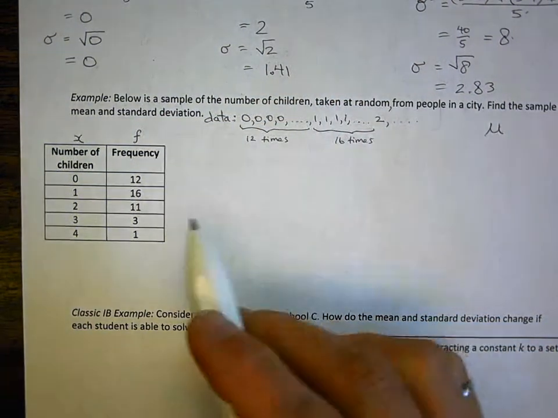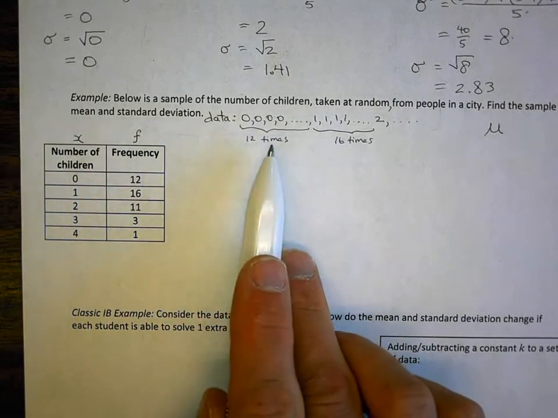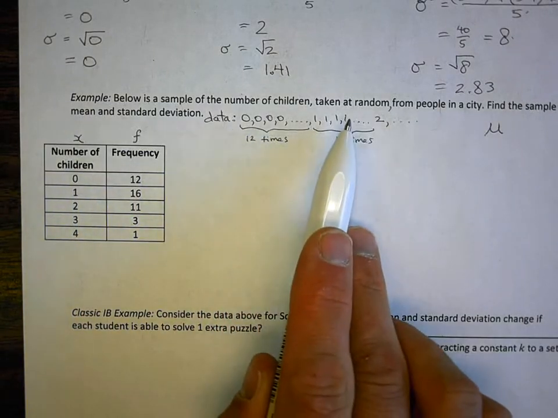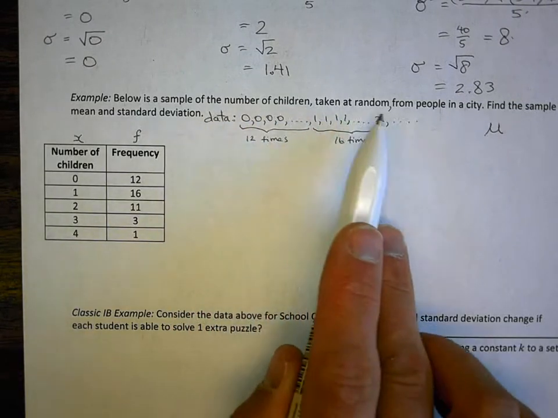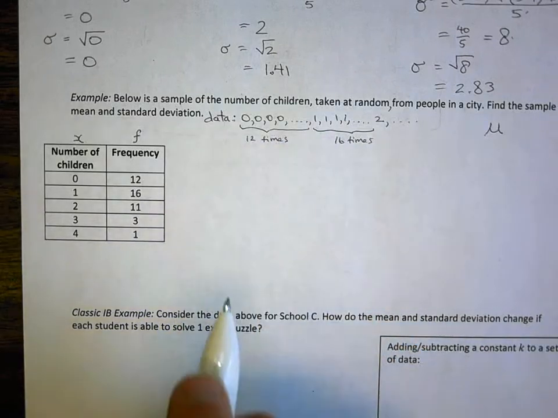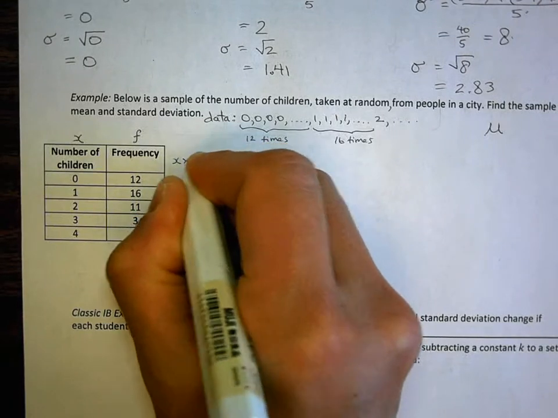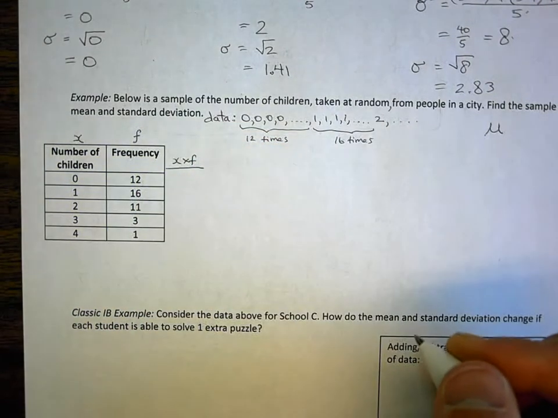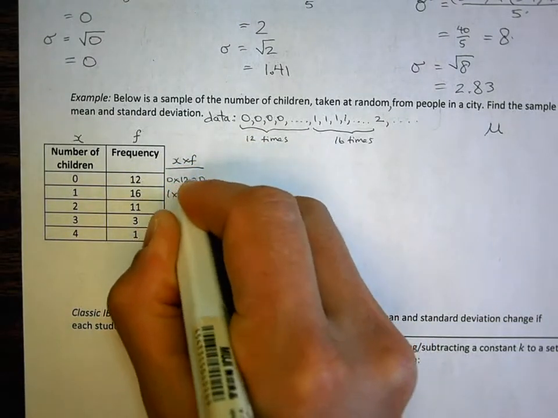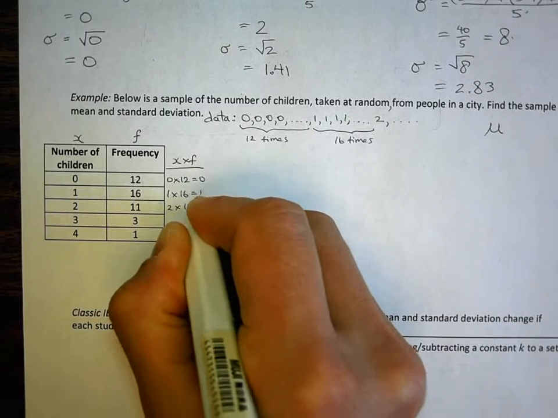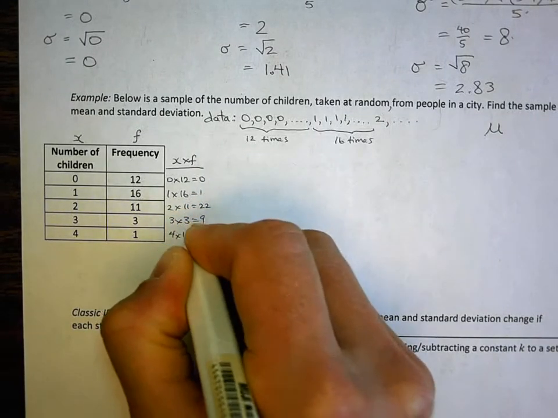So remember when we studied mean, central value, I really want to take 0 and multiply it by 12, plus 1 multiplied by 16. Instead of adding all these pieces one by one, I can just use some multiplication to help me out. So what I'm interested in finding is x times f. You did this when we did our finding mean. So 0 times 12 gives me 0, 1 times 16 gives me 16, 2 times 11 gives me 22, 3 times 3 gives me 9, 4 times 1 gives me 4.